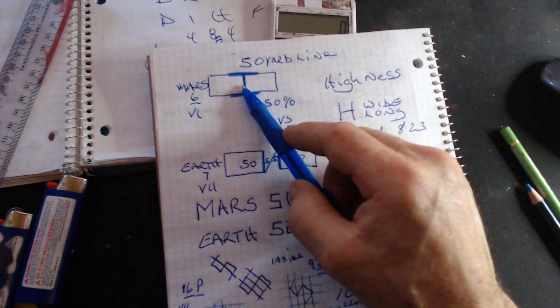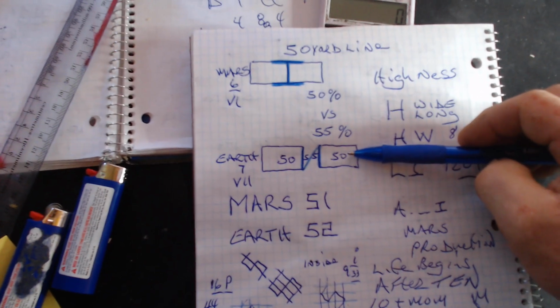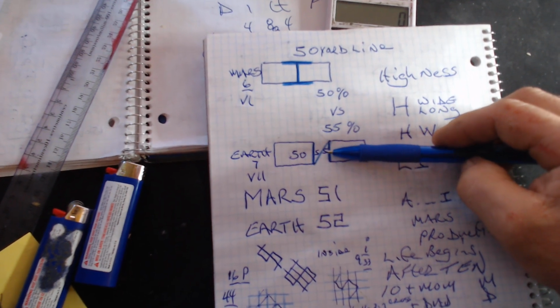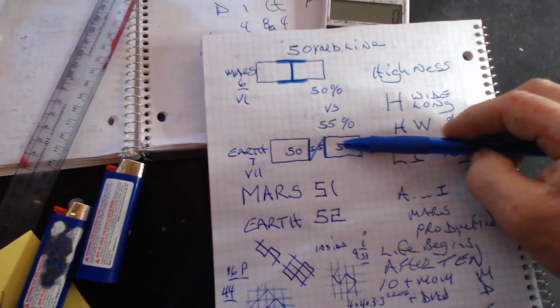Now, the width of the field is what the H is. Here's the width. I got this idea from the CFL and NFL adding on the 55-yard line. So I put a 5 and 5 in between, showing me separation of 50.